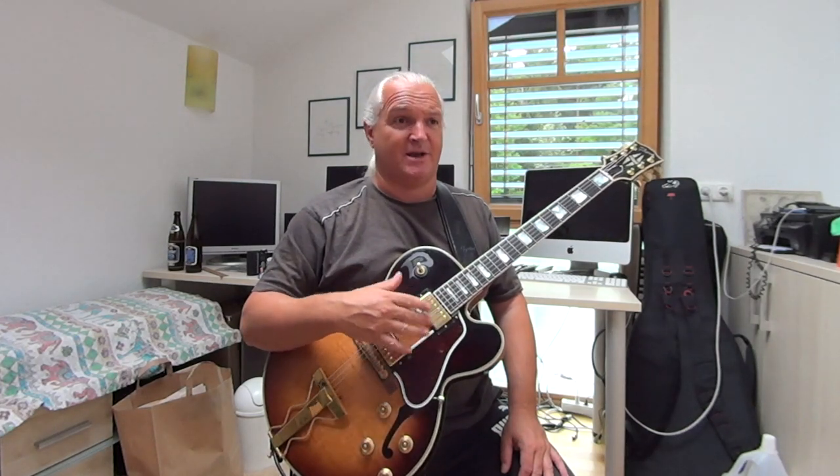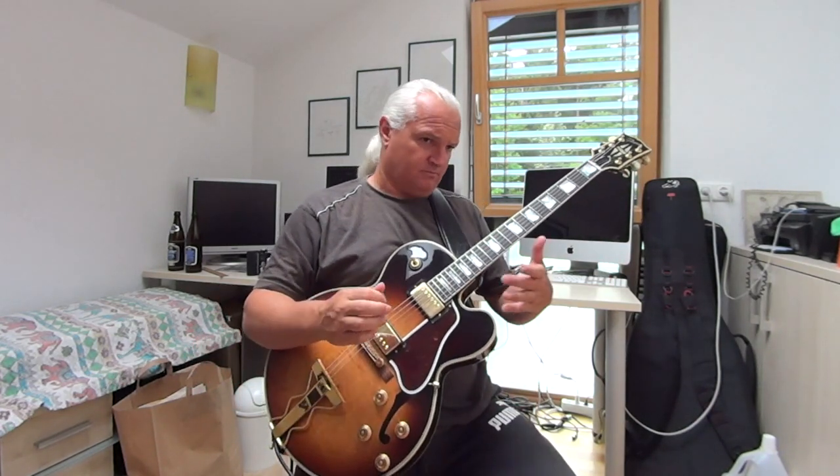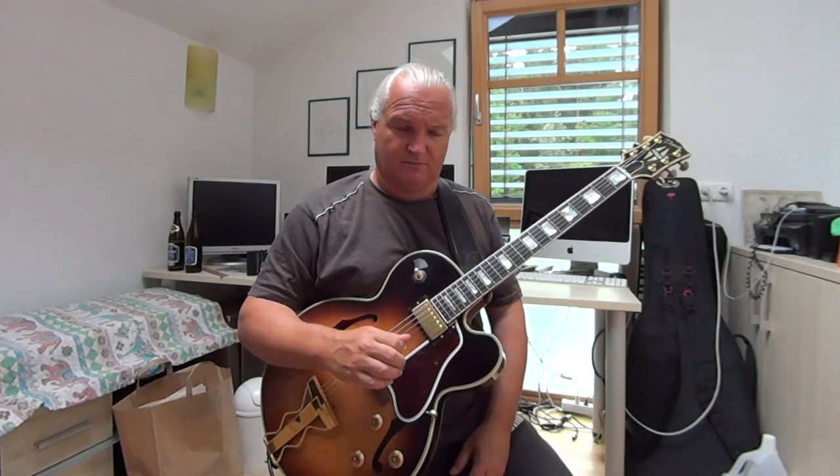Or if you say, I'm using a D flat major 7 because it's the 4 chord from the A flat major 7 chord before. Both is okay. You decide. And you can switch between the two however you want.